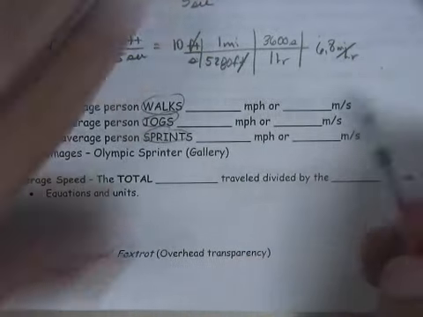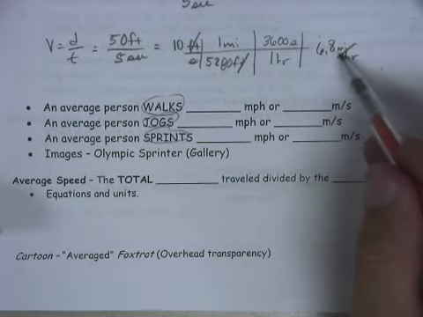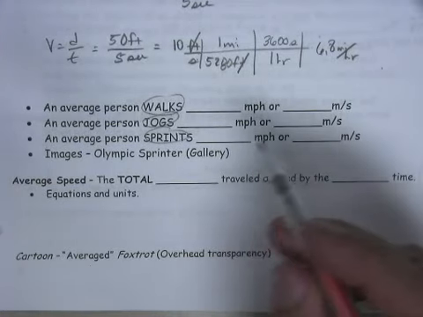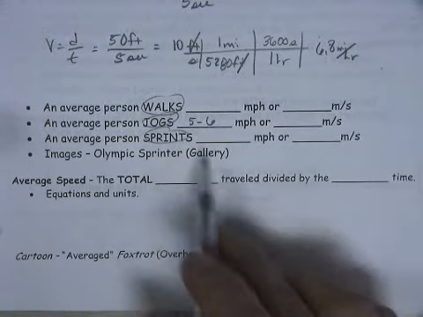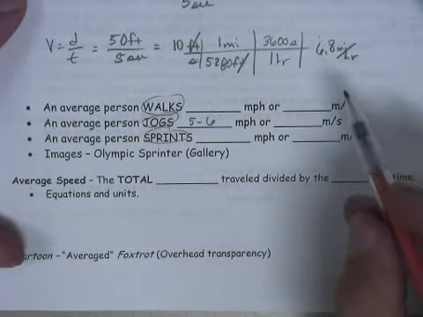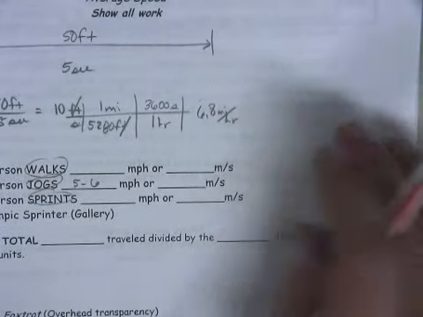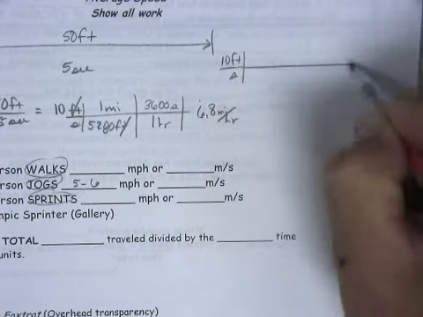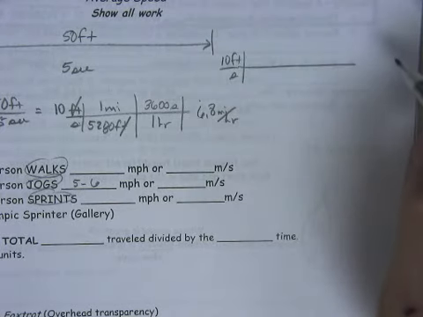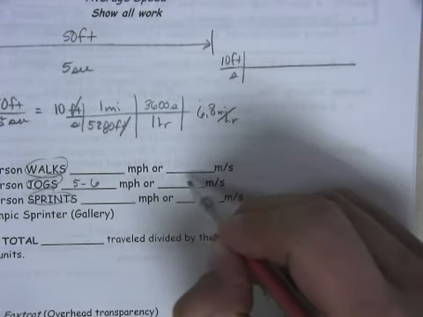All right, so we would go through and classify some of these. I've got 6.8 miles per hour, and I know just from experience that that is basically someone that's jogging. So I'm going to slide this over and go 10 feet per second, and go from feet to inches, inches to centimeters to meters. I need to get this to meters per second so I can fill in this blank down here.